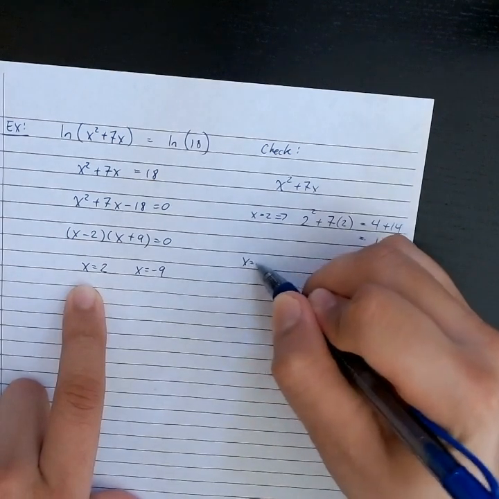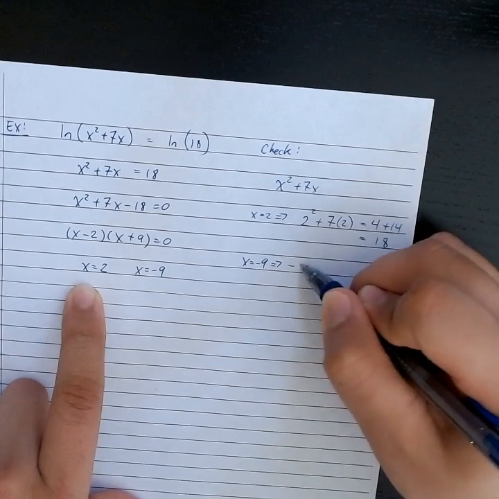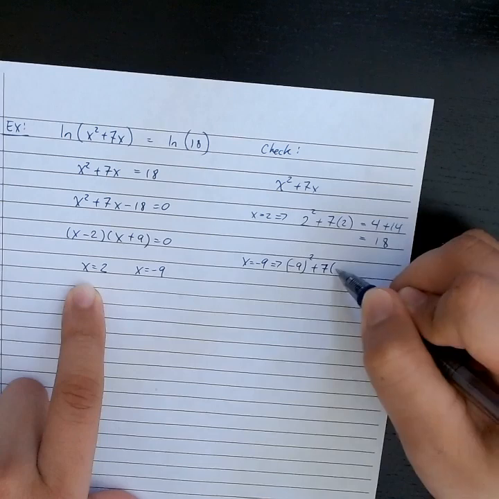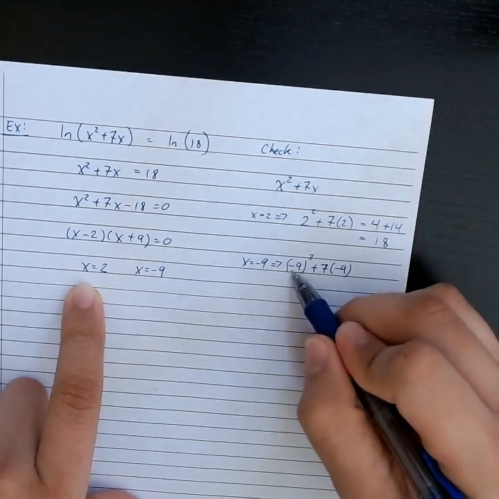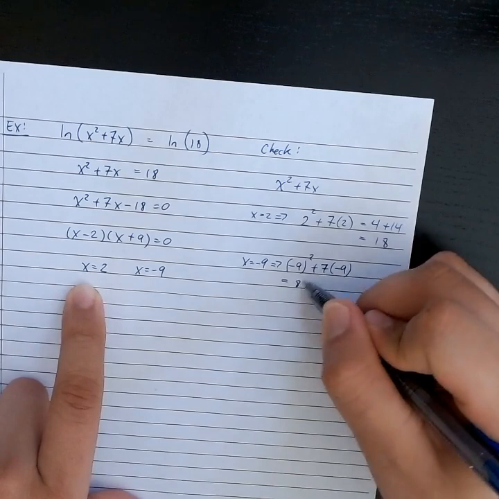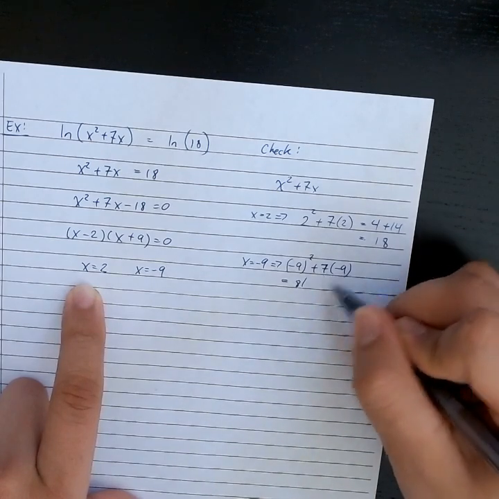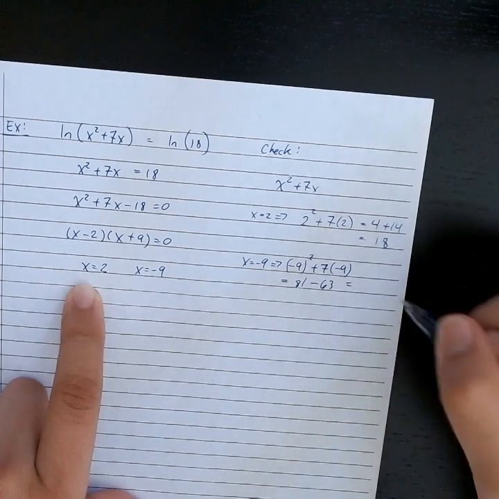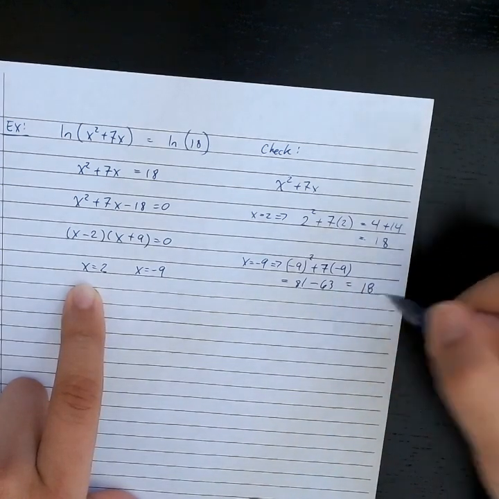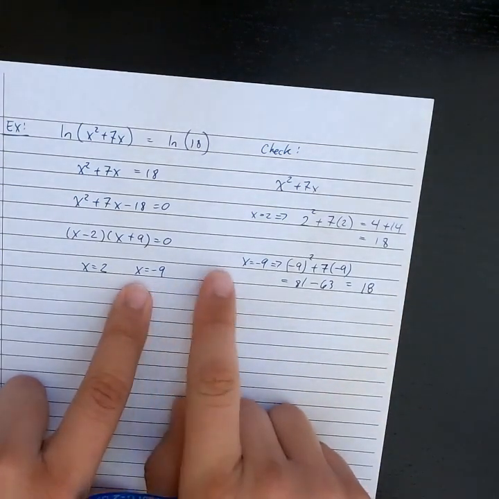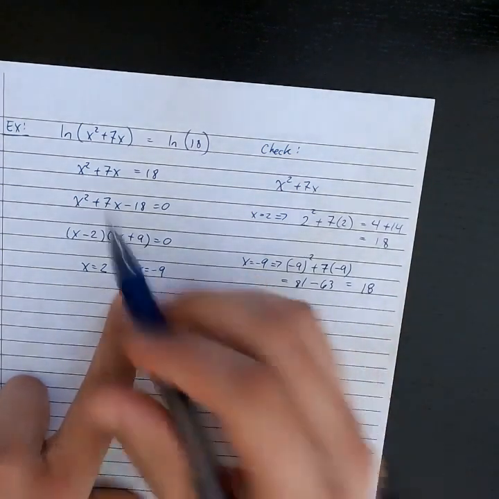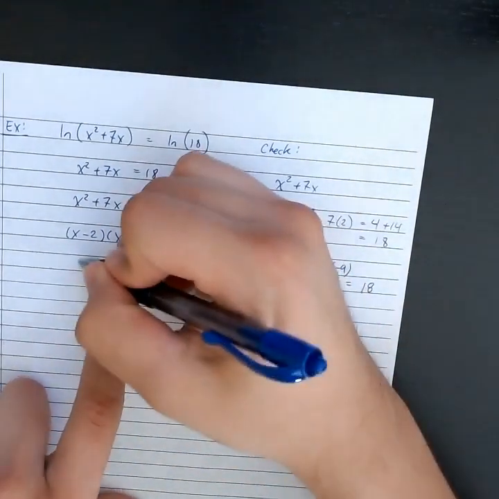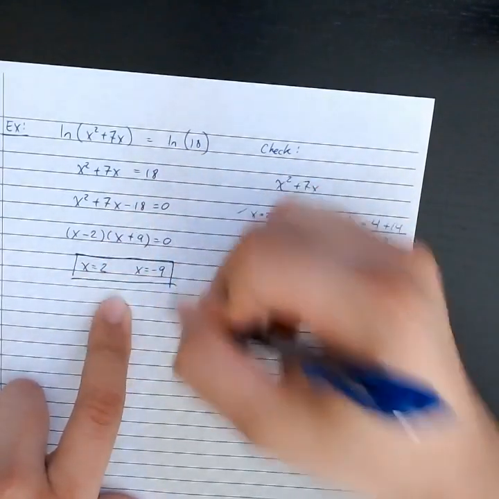Let's see what happens if I plug in negative 9. Well, that's going to be negative 9 squared plus 7 times negative 9. Let's see, negative 9 squared is positive 81. 7 times negative 9 is negative 63. And if I subtract those, I get positive 18. So even though negative 9 is the solution, when I plug it in, it gives me a positive, which is fine. So here, both of these numbers check out, and so both of these are solutions to my equation.